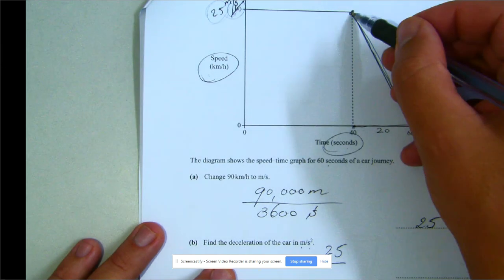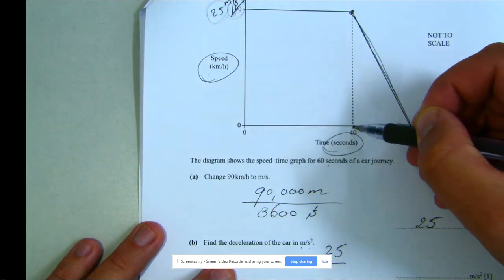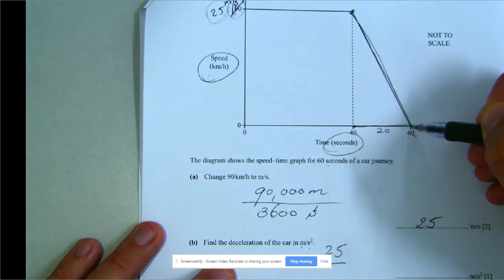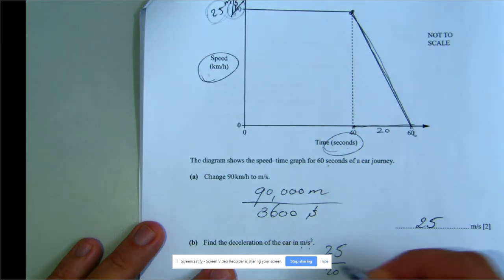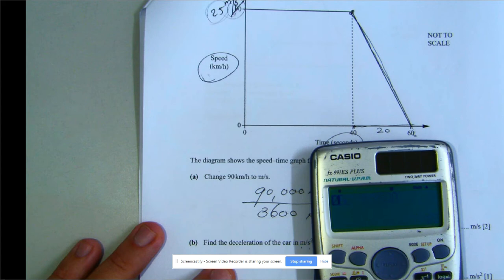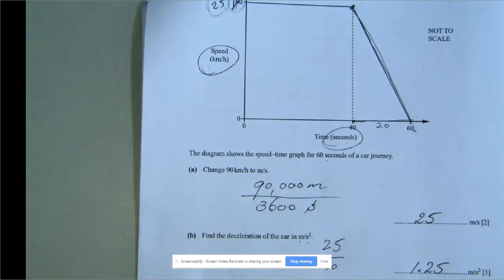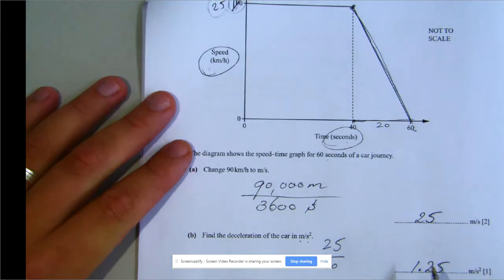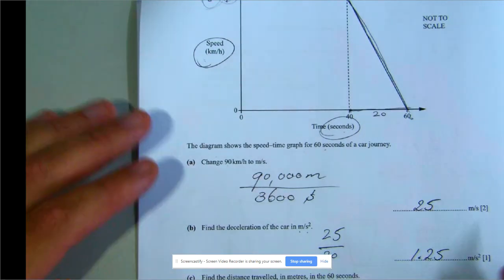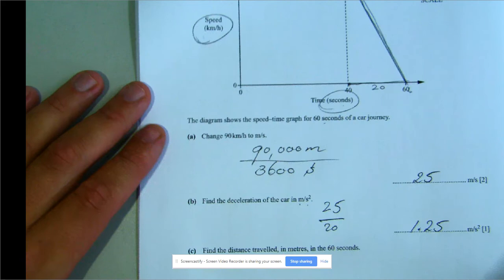No, because it starts decelerating when t is 40, into 0 when t is 60. So that's 20 seconds. So 25 divided by 20, it's 1.25. Now, if you write down minus 1.25, I wouldn't worry too much about it. However, the deceleration already implies a negative acceleration. So just give the positive answer there, 1.25.